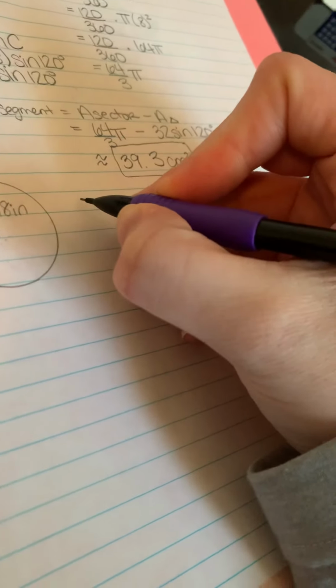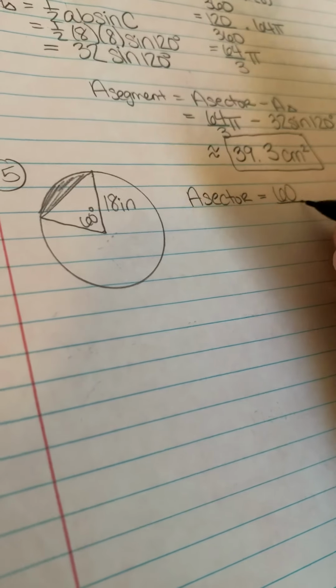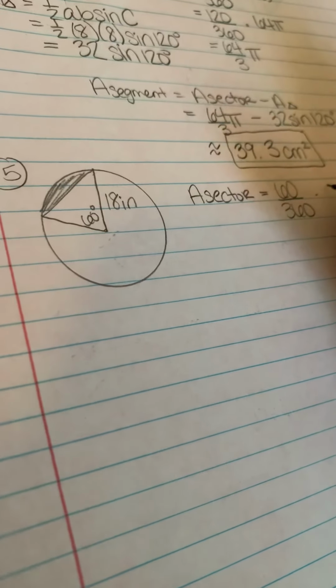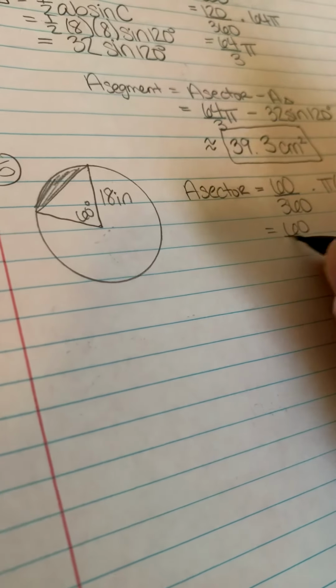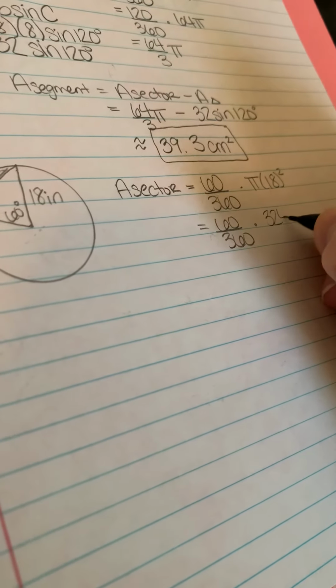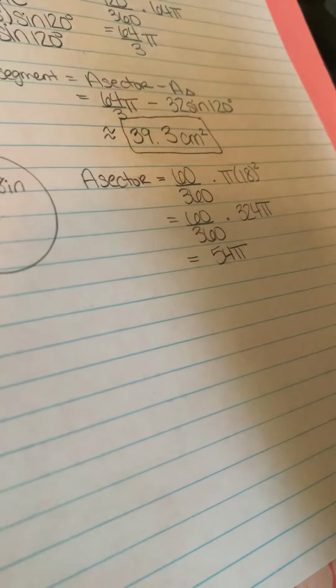So we're going to go ahead and solve for number 5, which will go a little bit faster just because we're a little bit more used to it. So area of a sector. We have 60 divided by 360 times pi times 18 squared. Remember, 18 squared is 324 pi. Simplify that, and it comes out to a nice number of 54 pi.